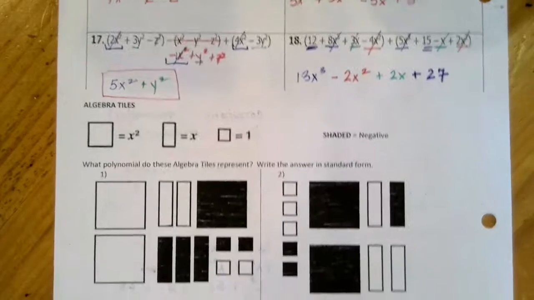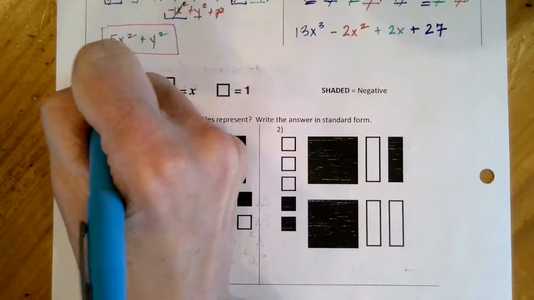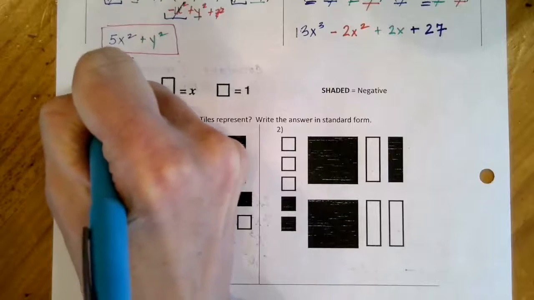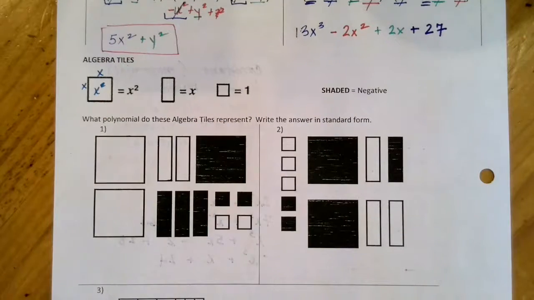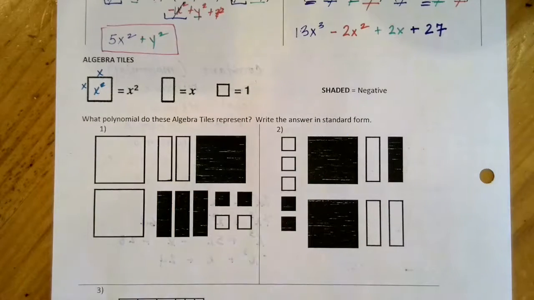All right, so if you remember our tiles, what we put together last time when we played with them, we had our x squareds, and remember, x times x is x squared. Then we have our x's and our constants.